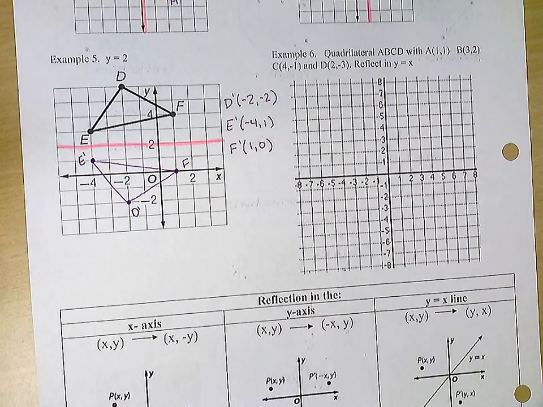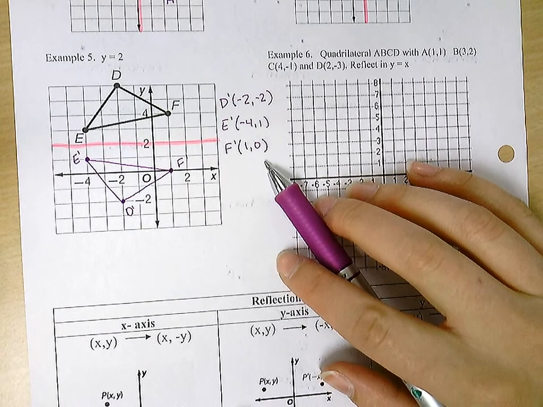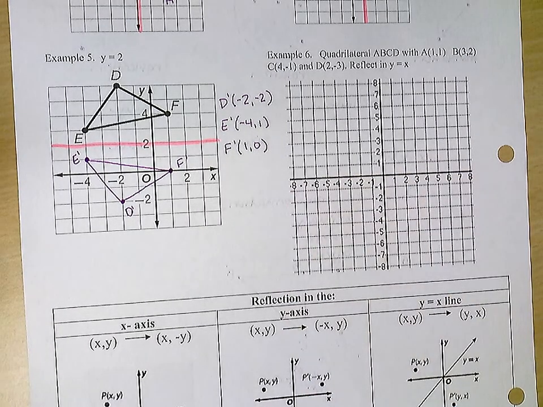All right, so example 5, you wanted to reflect over the line y is equal to 2, so that's the line I highlighted in pink. Okay, then I reflected each point, and I found each of the coordinates. So make sure your coordinates match with mine, and your picture looks similar to mine as well. Okay, so you should have each of those prime coordinates labeled out there. Okay, don't forget that step. Okay, questions on example 5.